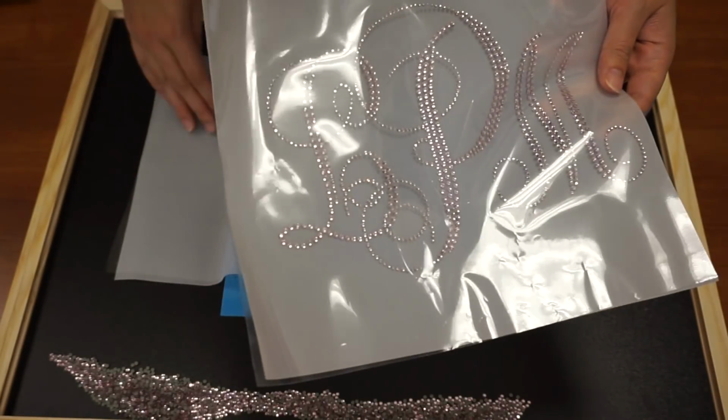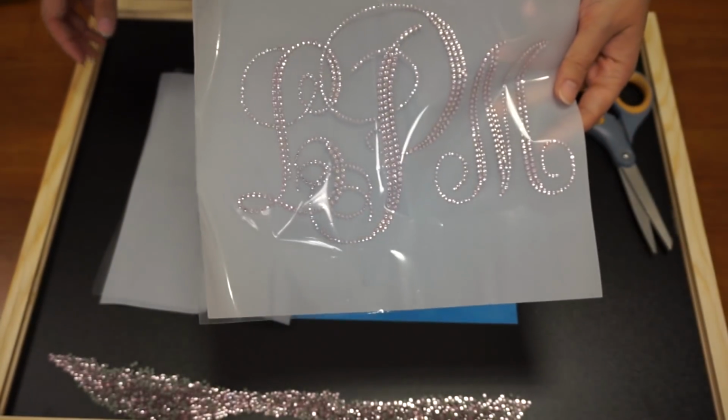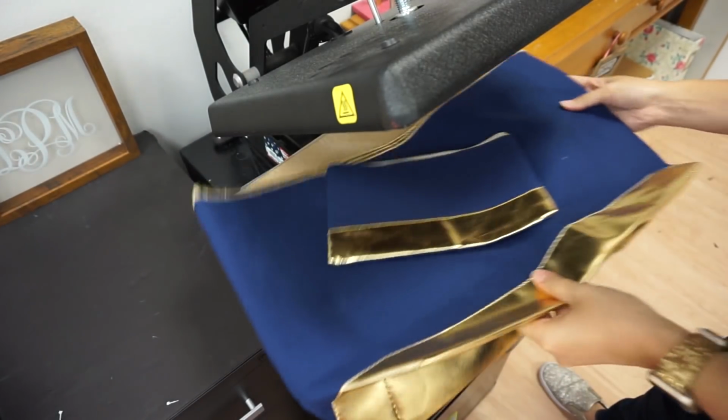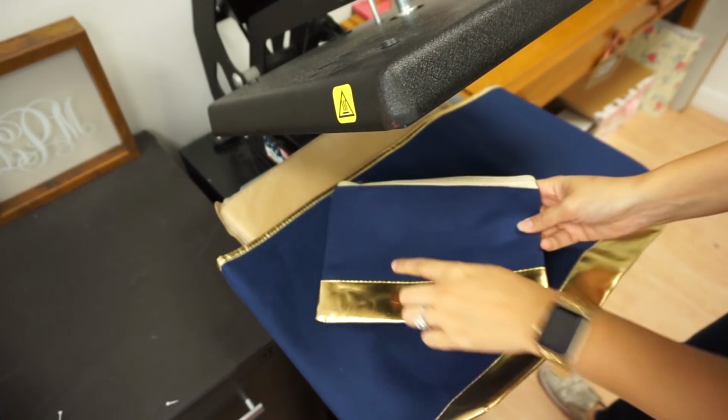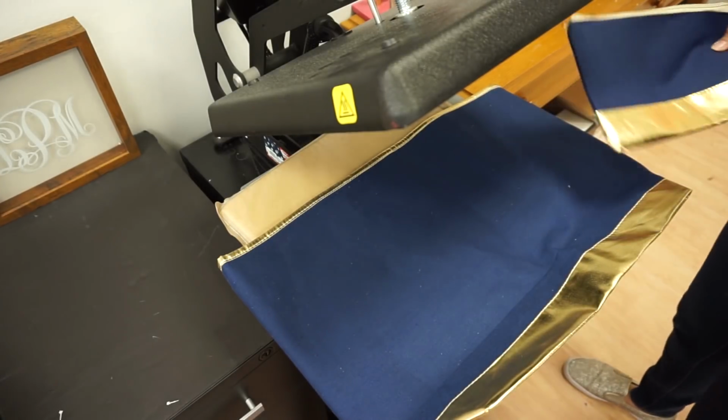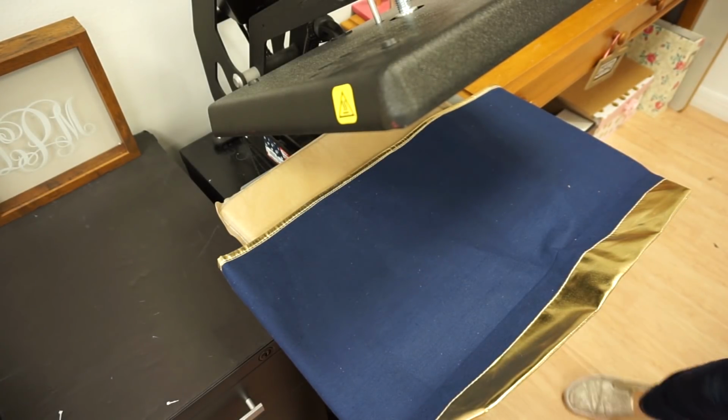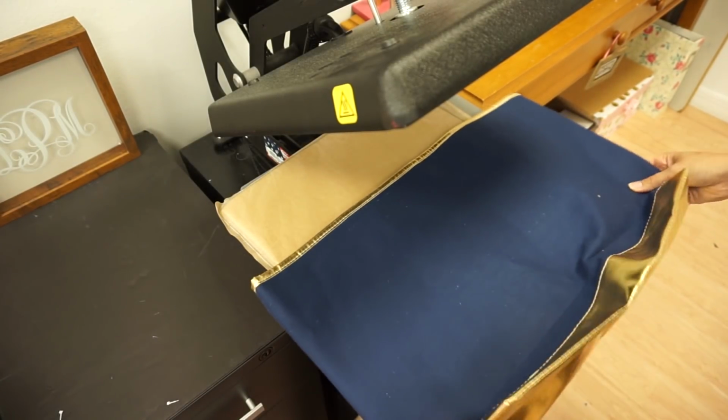Here's the template. I'm going to go over to my heat press and we're going to press it onto the bag. So here's my bag. I'm going to be pressing to this large one, but it also came with this little cute inside bag that I'm going to press in another video. So I found these bags at a trade show I was just at.